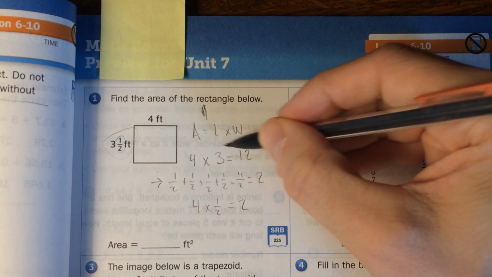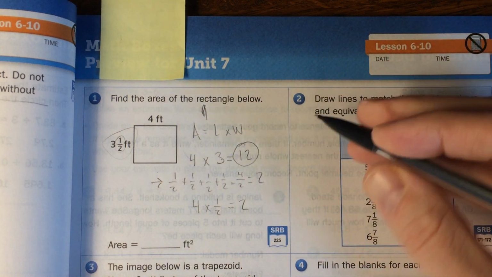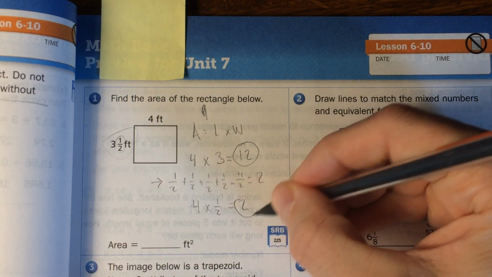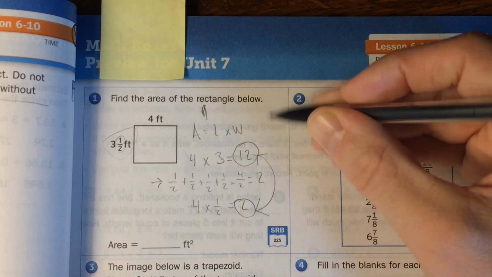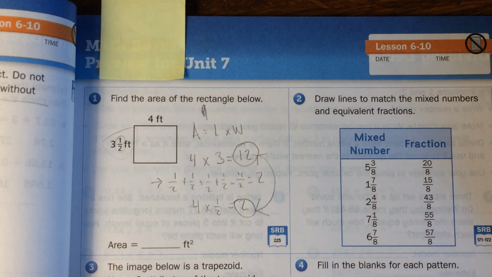So basically what you have is 4 times 3 is 12. 4 times a half is 2. We need to combine these two because that would be 3.5. So if you put these two together, you'll get your area for number one.